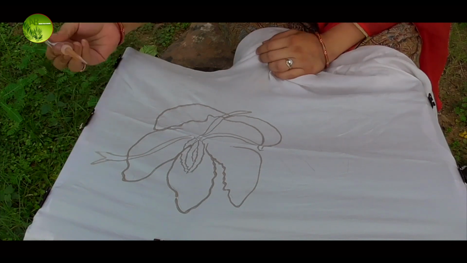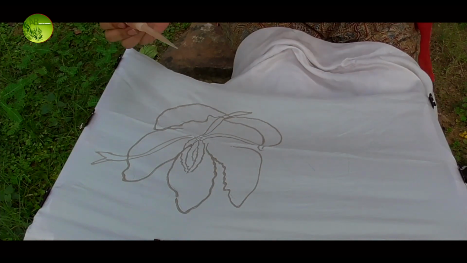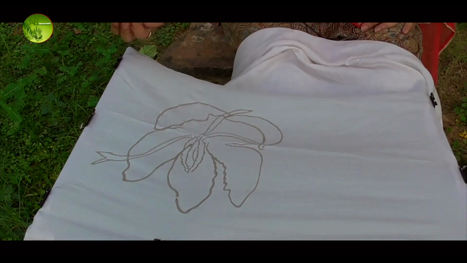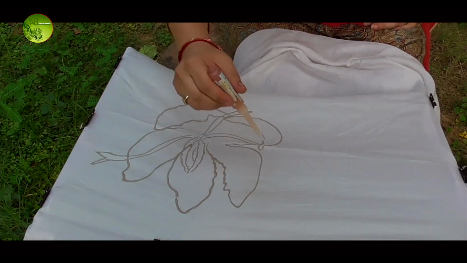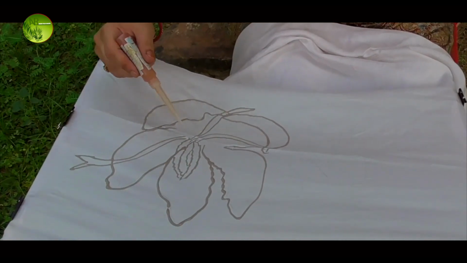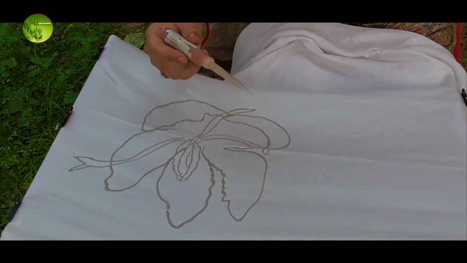So as you can see, this is the Surti technique where I am locking all the boundaries. Now when this dries up and I paint it, the color will not flow out. Similarly, making other petals.